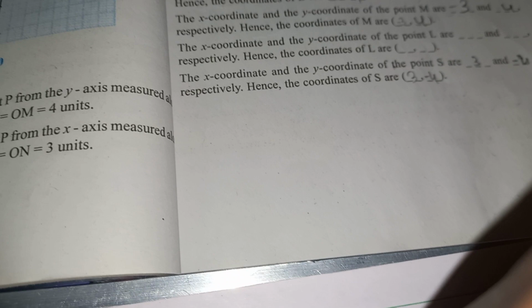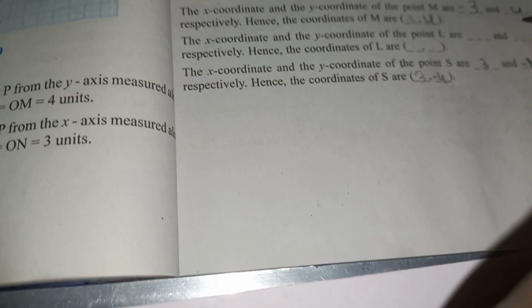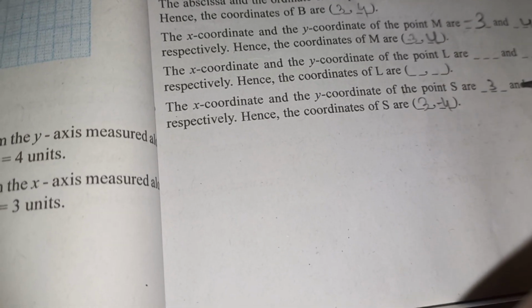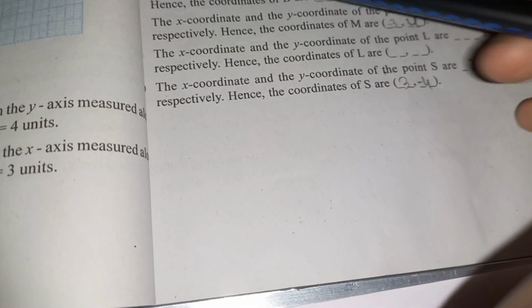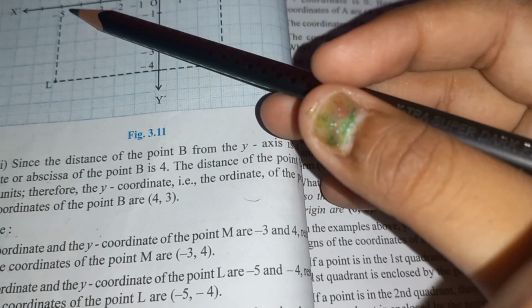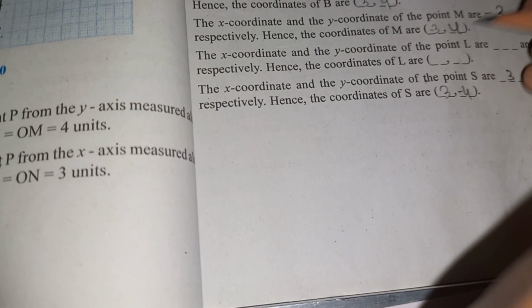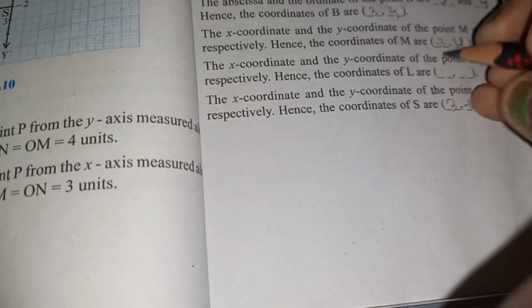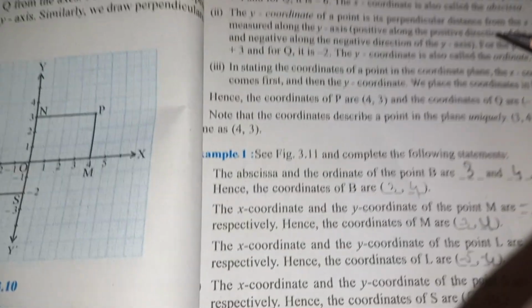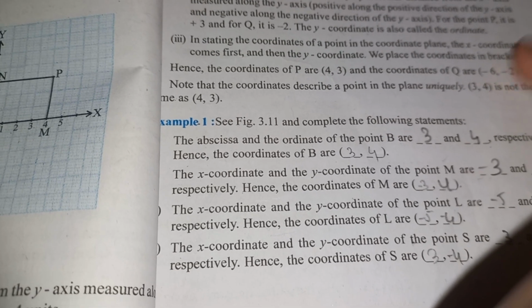Here two similar pairs can come, so don't be confused, because here -3 comma 4 was there and here 3 comma -4. Oh, we have skipped one, the x-coordinate and y-coordinate of point L. Here point L is here, the x-coordinate is -5, the y-coordinate is -4. So here we will write -5 and -4. So -5 comma -4. I hope you understood how to plot points on a graph.